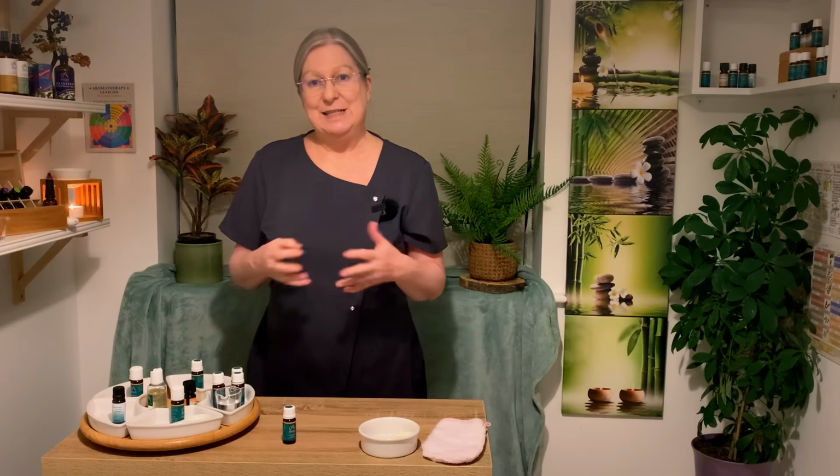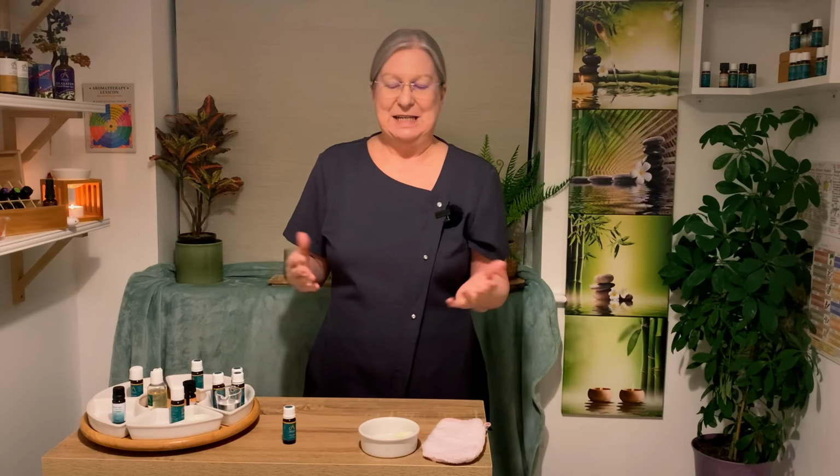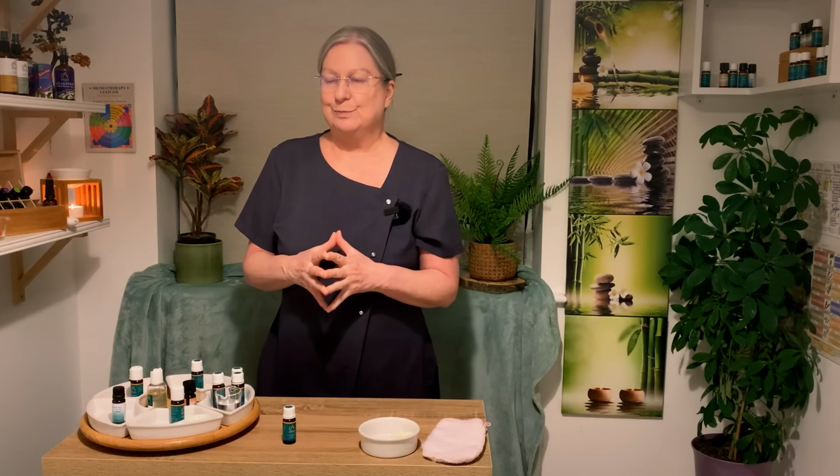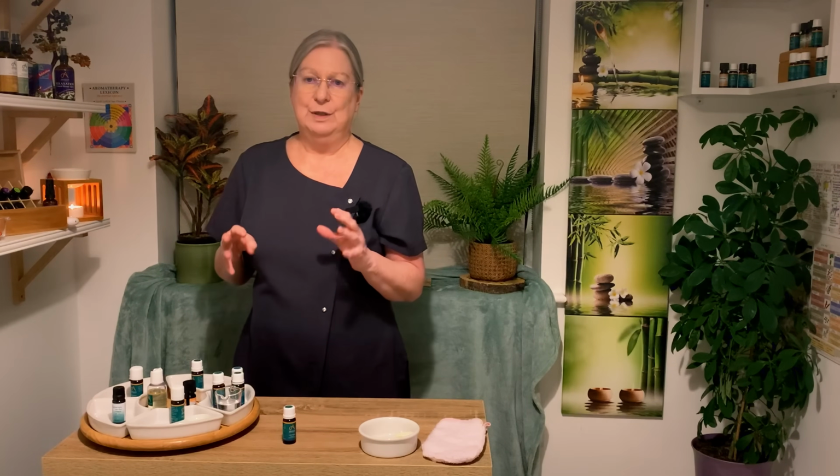Sometimes it's used on its own, sometimes mixed with other oils. And the more you get to know how these oils work with each other, the more inventive and creative you can be in creating your own home remedies as well. So that brings me to the end of this session on the middle notes. I have got more to cover. There are a large number of middle notes, so I will do that in another session.